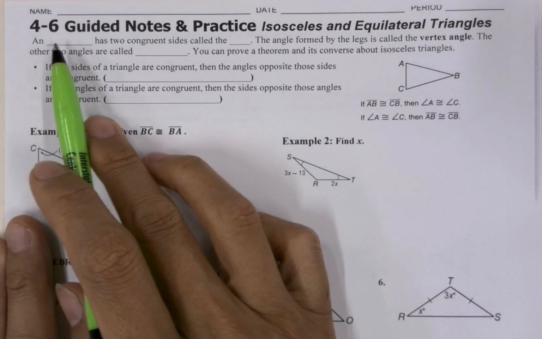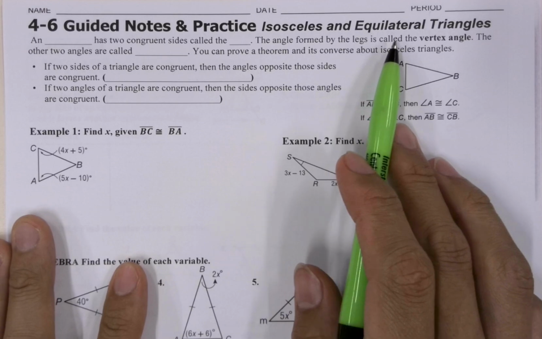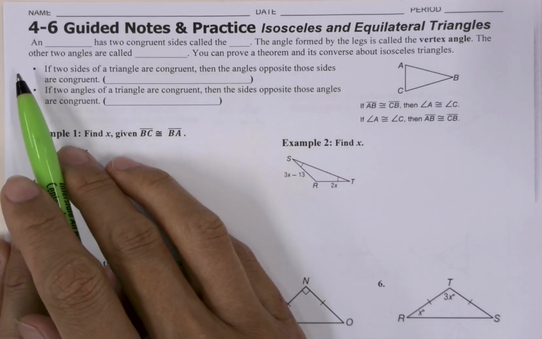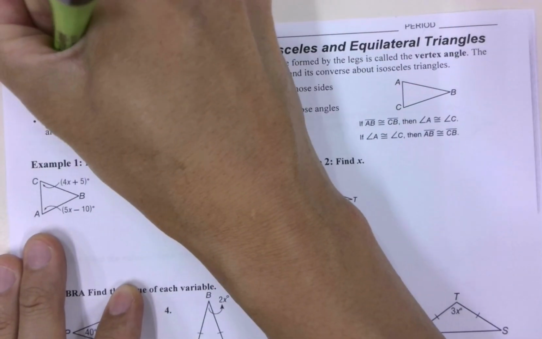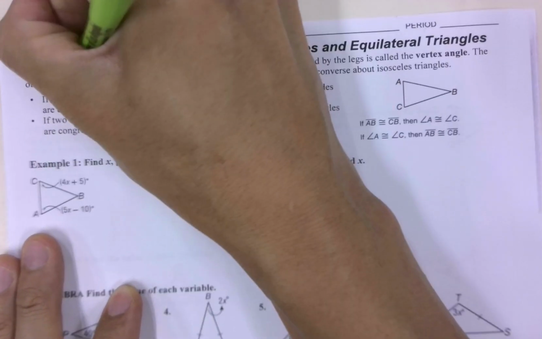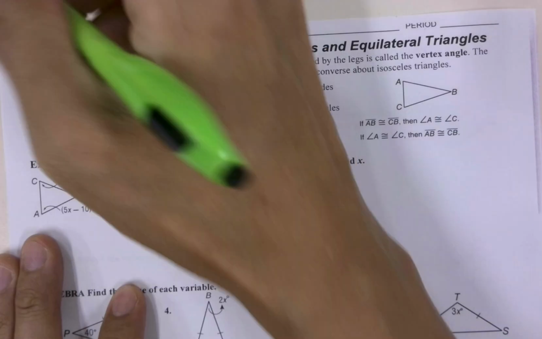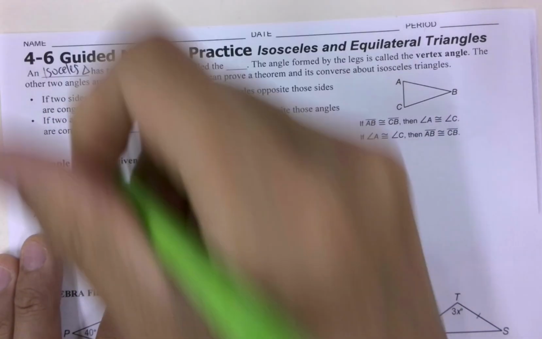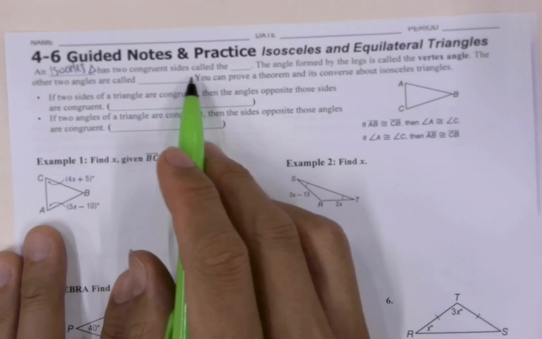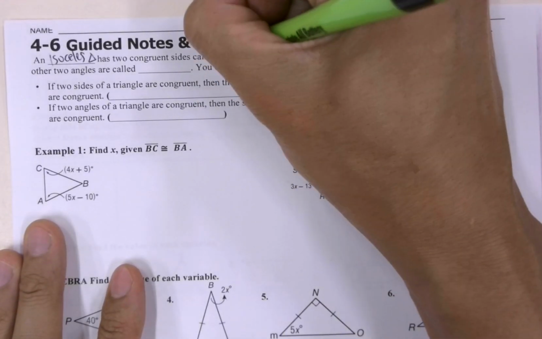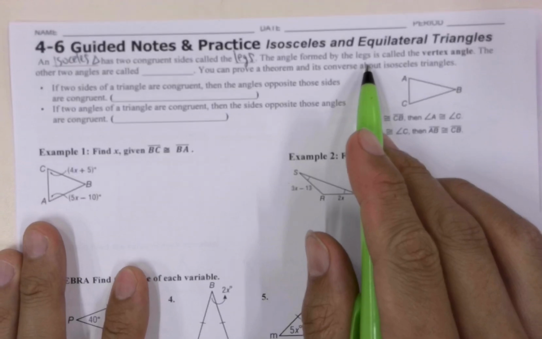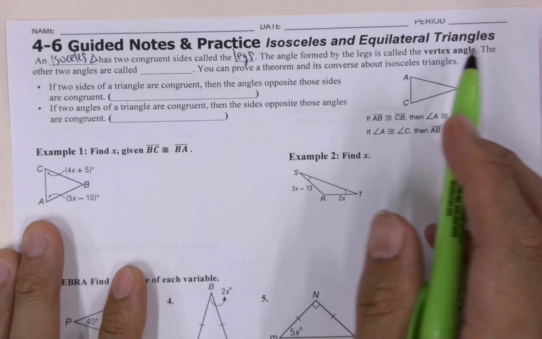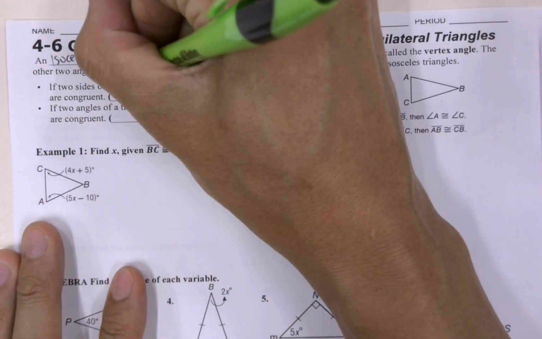Chapter 4.6, we're talking about isosceles and equilateral triangles. An isosceles triangle has two congruent sides called the legs. The angle formed by the legs is called the vertex angle. The other two angles are called the base angles.